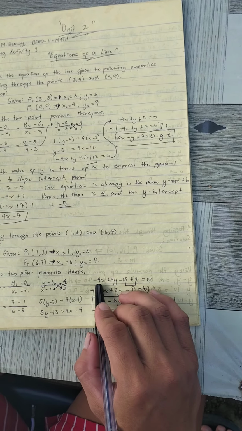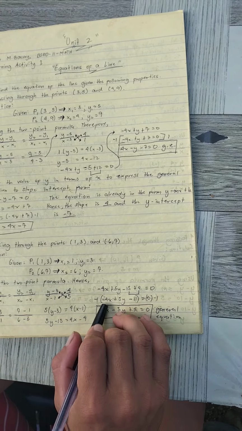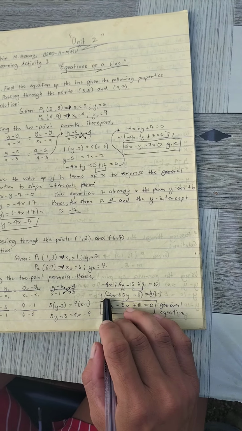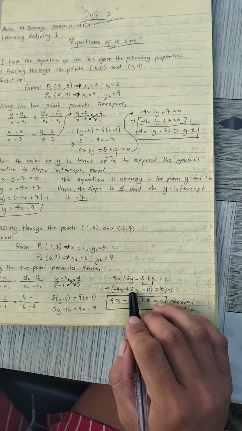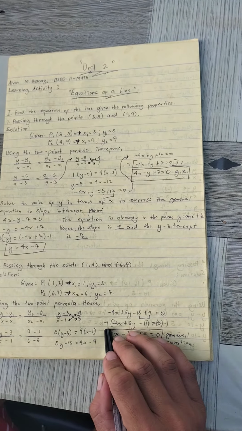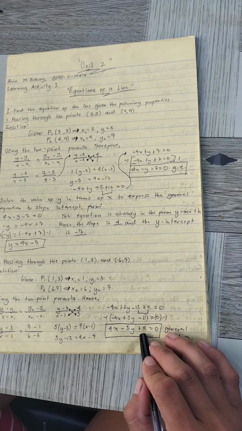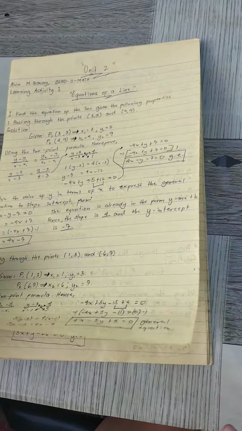Therefore, for the negative 4x to become positive, we must multiply by negative 1. So, negative 1 times negative 4x equals 4x. Negative 1 times positive 5y is equal to negative 5y. And negative 1 times negative 11 becomes positive 11, is equal to 0. So, this is the general equation.